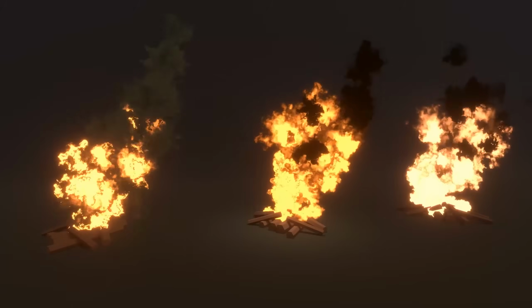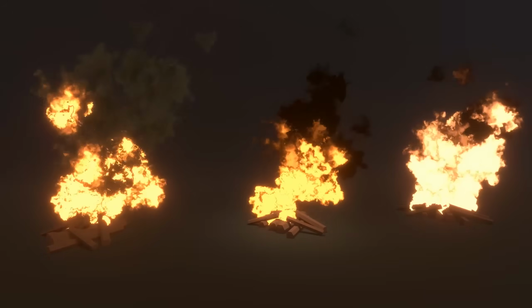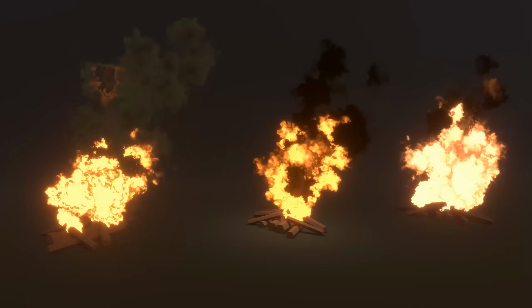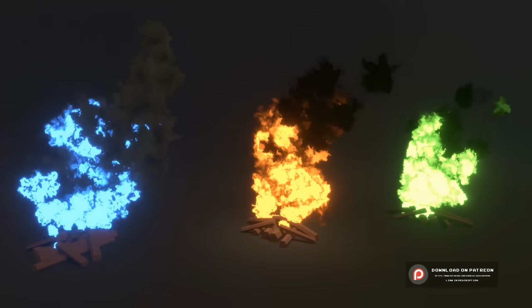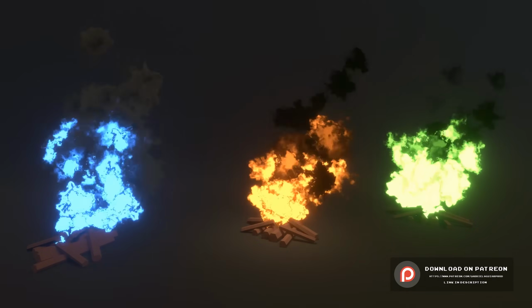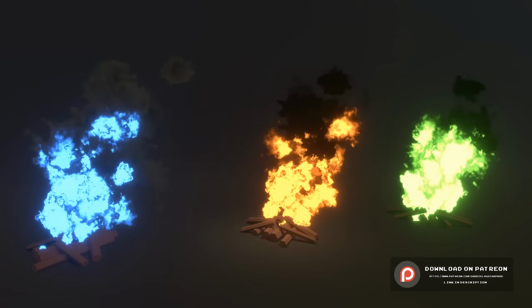Welcome to this Unity shader graph tutorial, and today I bring to you a very interesting shader. In my opinion it's awesome. It's a shader that will let you create fire with smoke, and I think the result is pretty good and the fire can have many purposes as well.